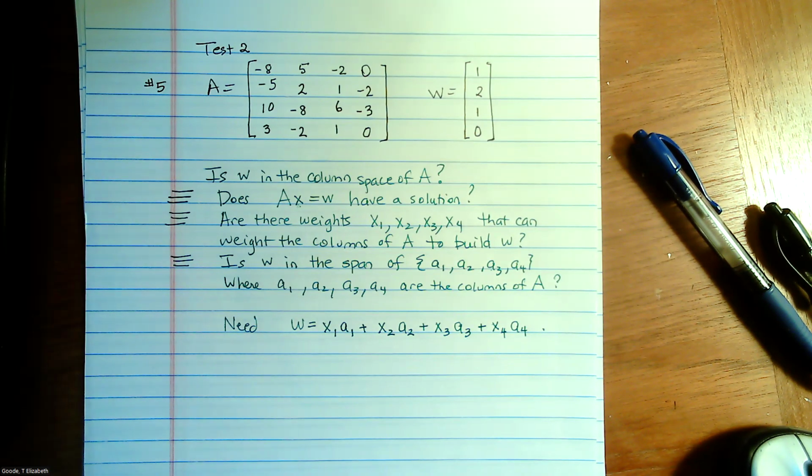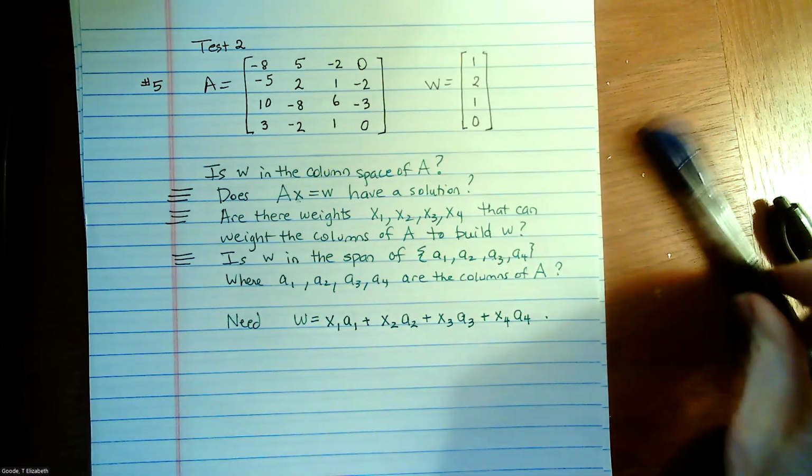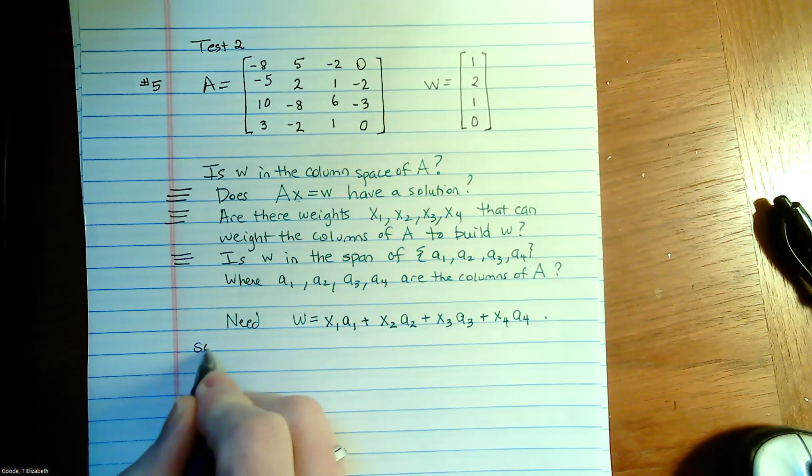The one I did is like the null space one. Like I did it on the calculator. Yeah, so let's go ahead and work on this solution.